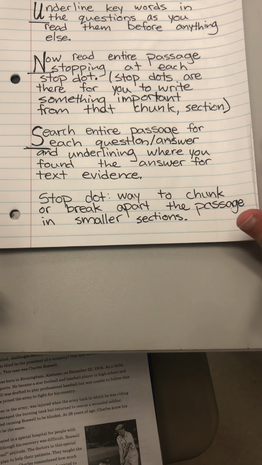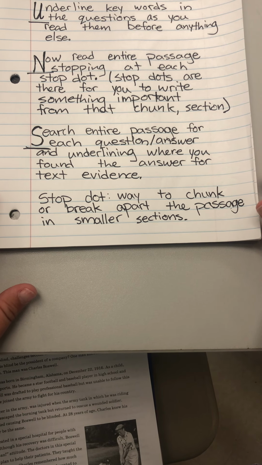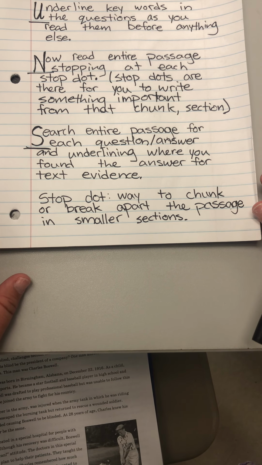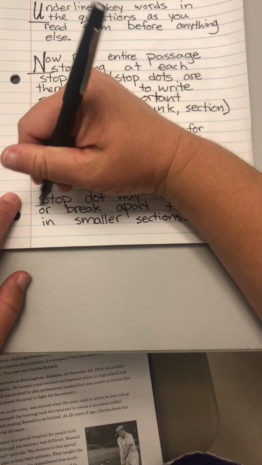Once you stop dot them and read it, you're going to write important information beside it. But we'll look at an example of that.